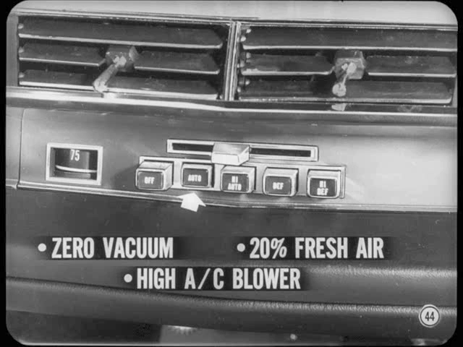As a first test of the complete system, push in the auto button. There shouldn't be any change in the vacuum gauge reading, but the fresh air door should be at the 20% open position and the blower should be at the high air conditioning speed.